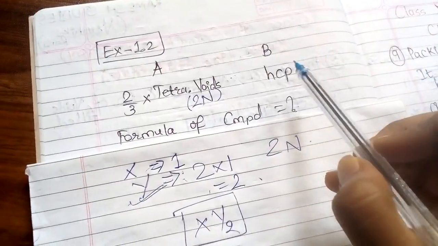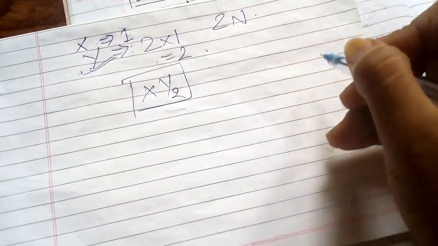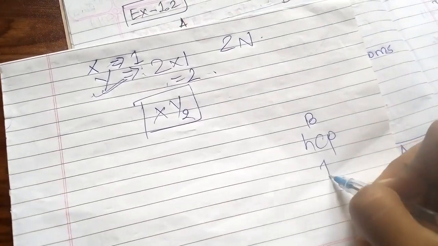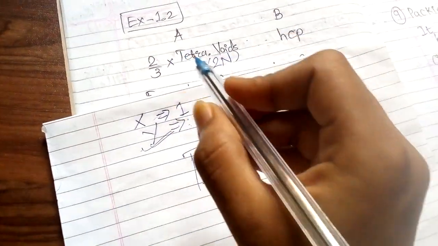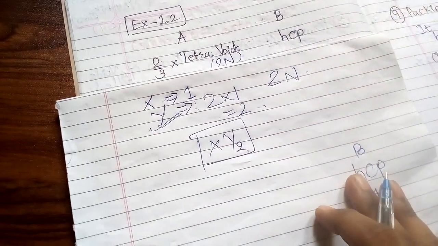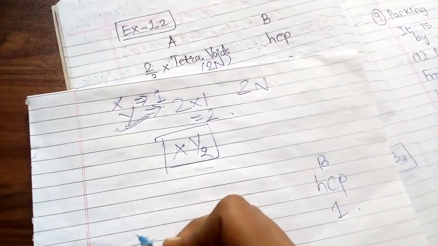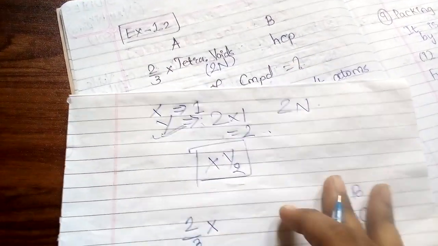For HCP, if I am taking HCP as 1, so let me write B, it is HCP. Instead of tetrahedral voids, I am going to write 2 divided by 3 multiplied by tetrahedral voids.